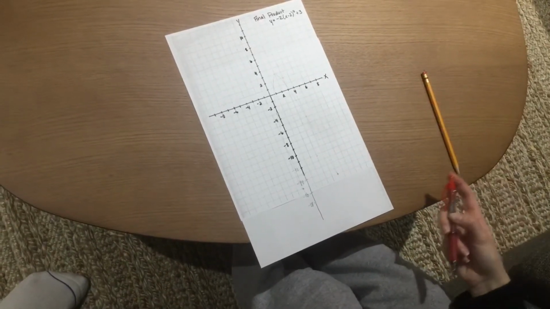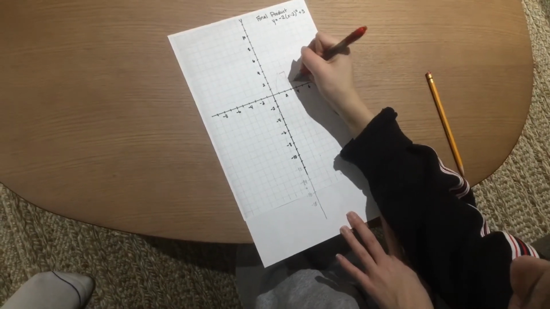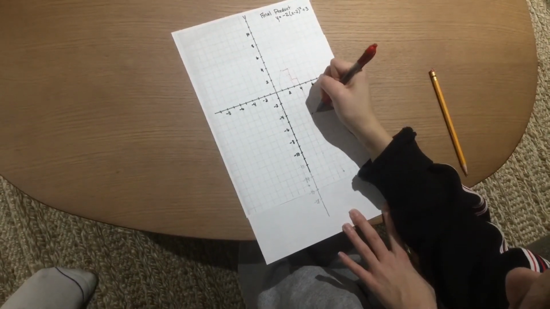The step pattern is 1 out, 2 down, 1 out, 6 down, 1 out, 10 down.